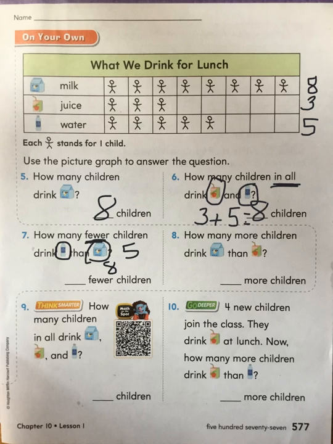So we can do this a couple of ways. I'm going to use a different color here. We can say, here's where the water ends. I'm going to draw that all the way up. Now we're not paying attention to the juice, so we don't need to worry about this one.